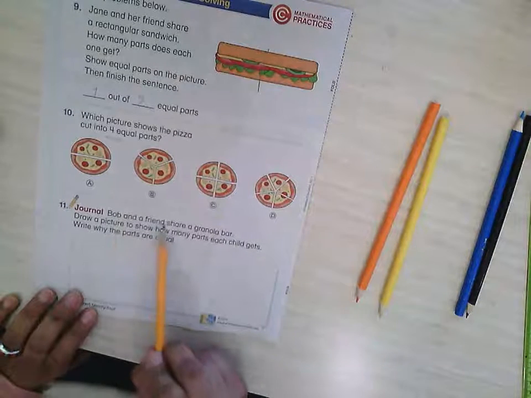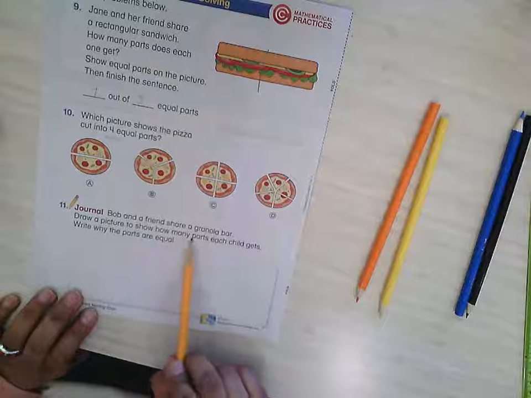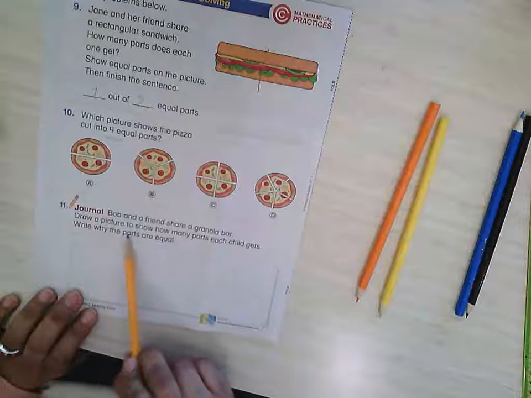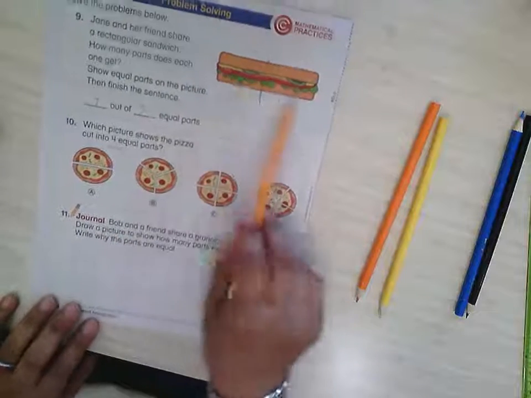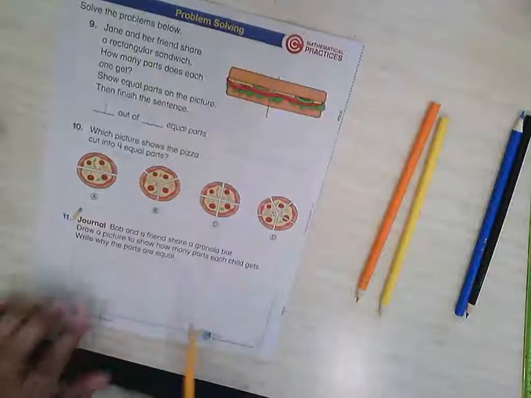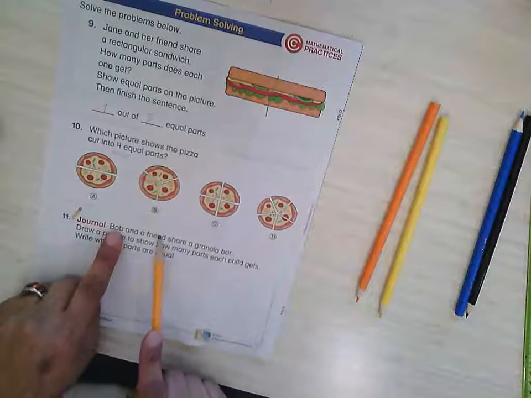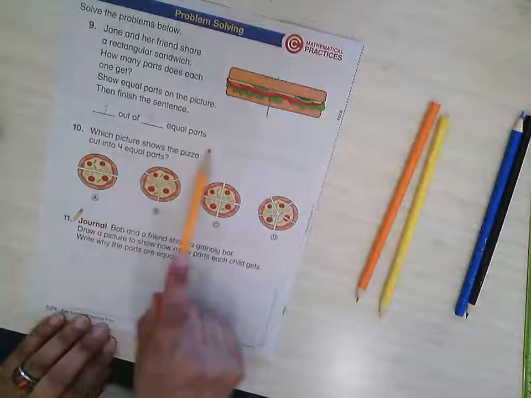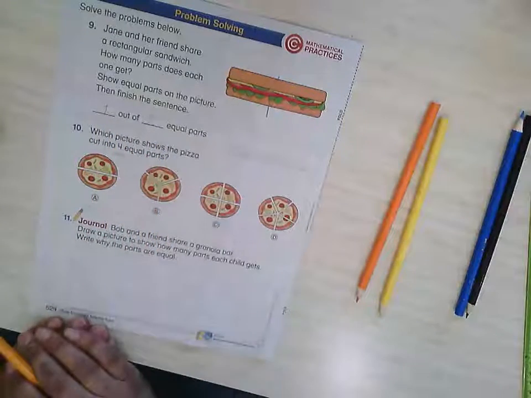Okay, Bob and a friend share a granola bar. Draw a picture to show how many parts each child gets and write why the parts are equal. So Bob and a friend. Same as the sandwich. One granola bar is going to be divided into 2 equal parts because I need to divide it between 2 people. So show me with your drawing and write the sentence. 1 out of 2 equal parts.